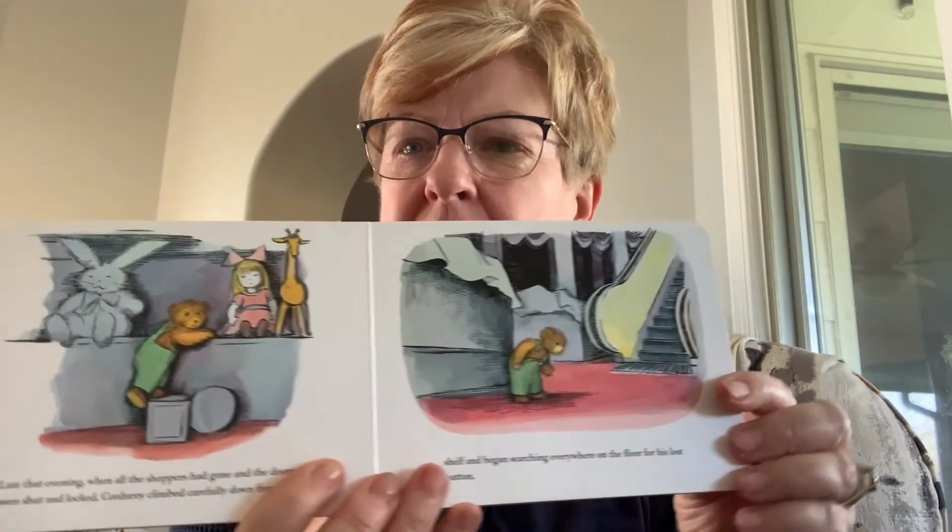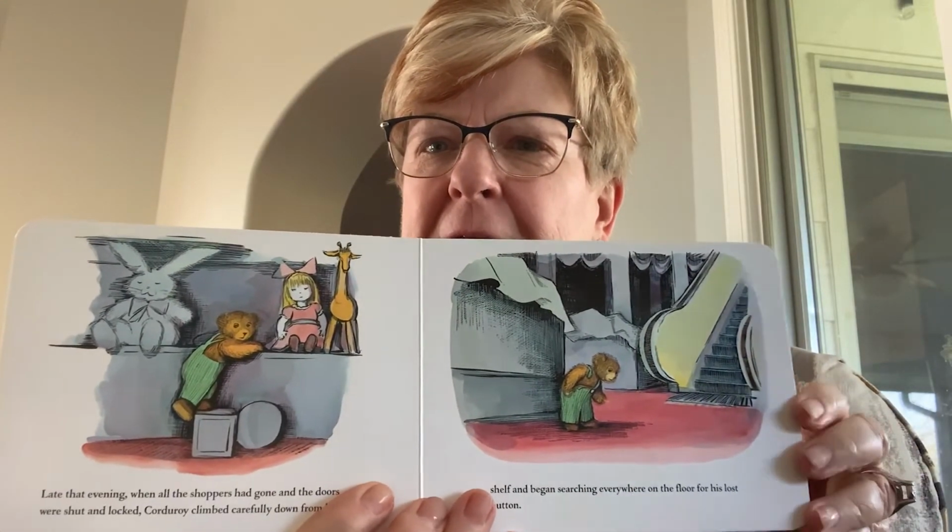"I didn't know I'd lost a button," said Corduroy. "Tonight I'll go see if I can find it." Late that evening, when all the shoppers had gone and the doors were shut and locked, Corduroy climbed carefully down from his shelf and began searching everywhere on the floor for his lost button. See, he's looking everywhere for it.